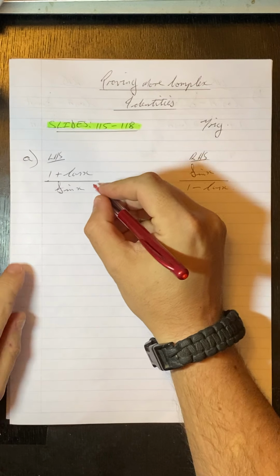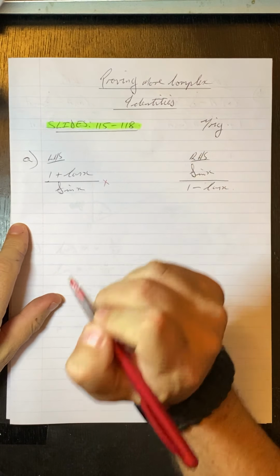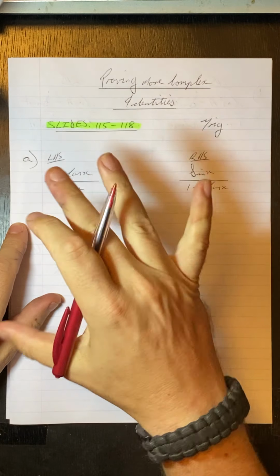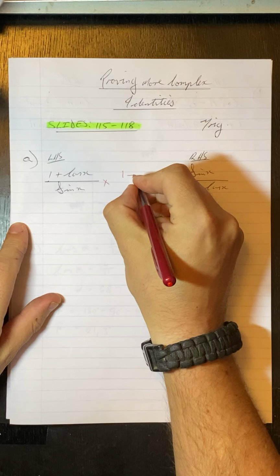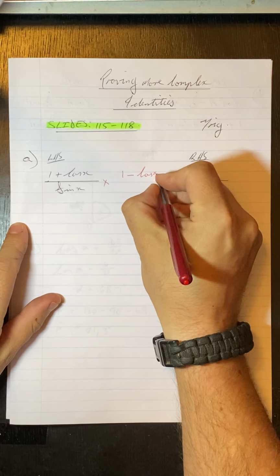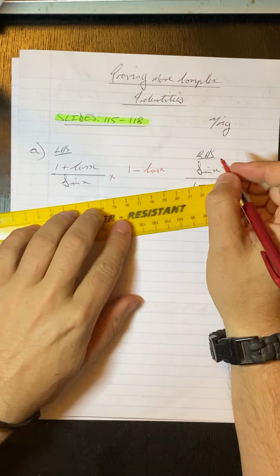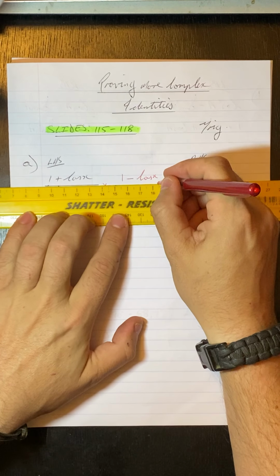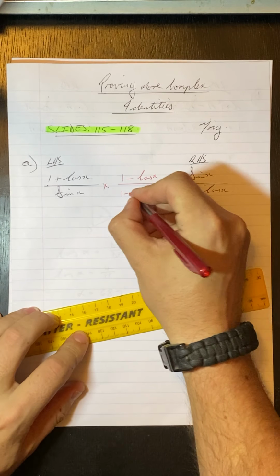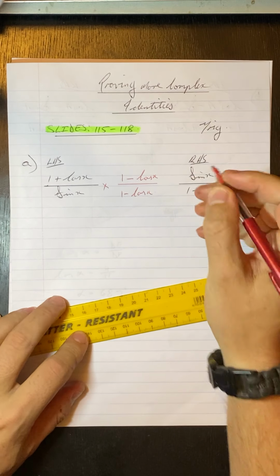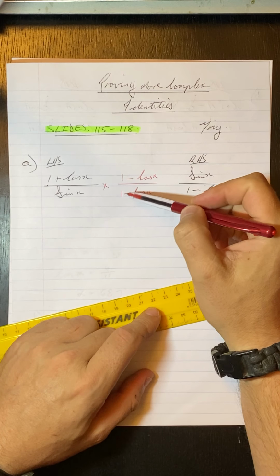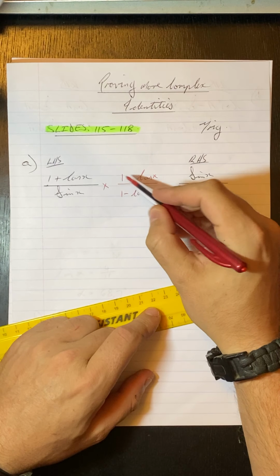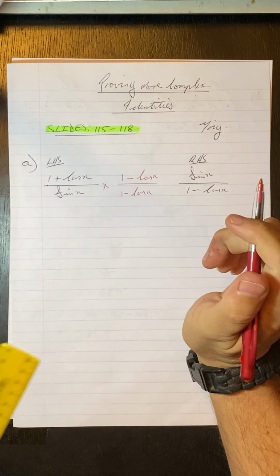I'm going to multiply it by something called the conjugate. And I'm going to multiply by the conjugate of the top. Now, conjugate just means basically the opposite. So the opposite of this would be 1 minus cos x. If I multiply the top by that, I must multiply the bottom by it. Because essentially what we're doing here is multiplying by 1, because 1 minus cos x over 1 minus cos x is 1. So we're not changing this at all.